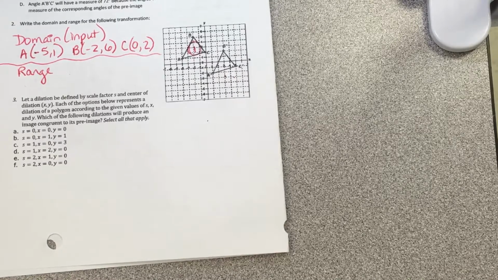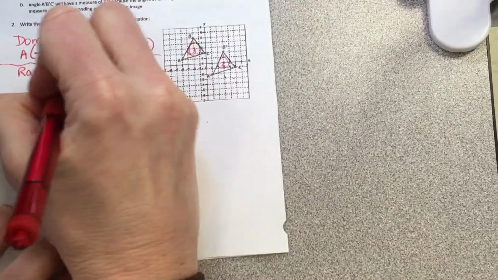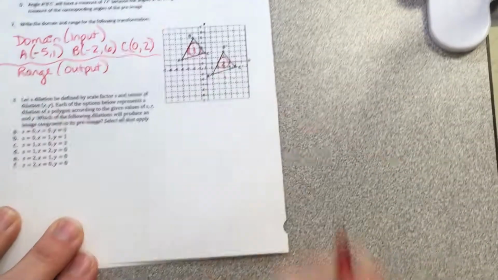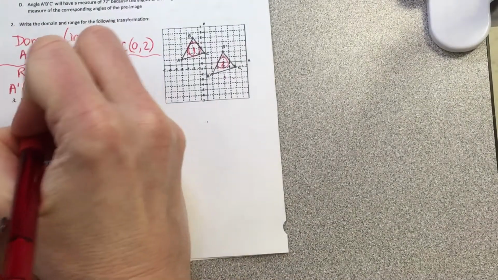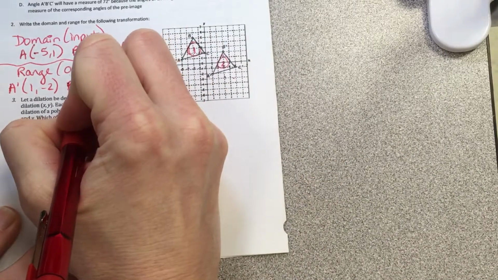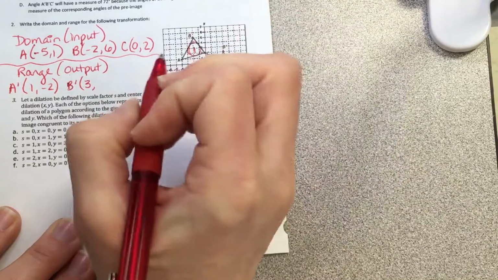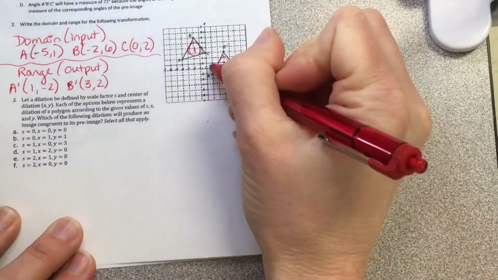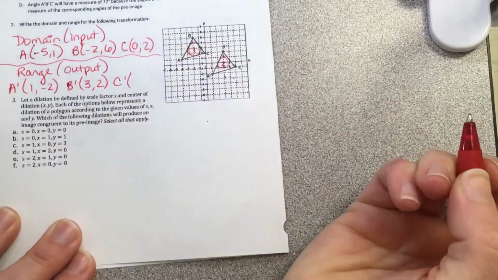All right, range is going to be your output. Which one do you think is the output? The prime one. Okay? So that's what you ended up with. So your range is your output. So A prime, what are the coordinates of it? 1, -2. Very good. B prime? 3, 2. Yep, over 3, up 2. And then C prime?